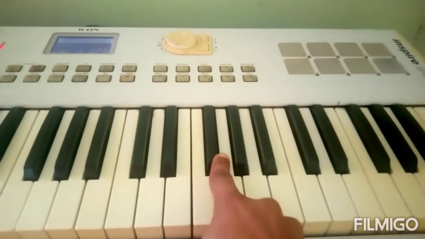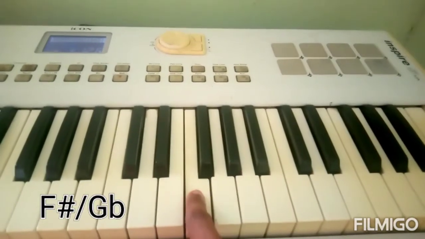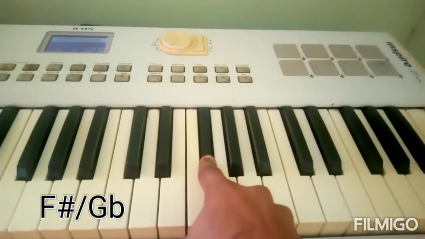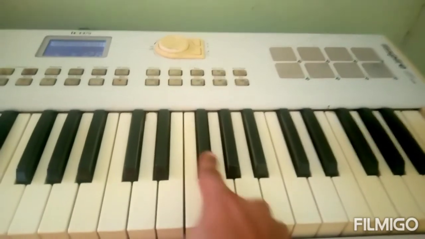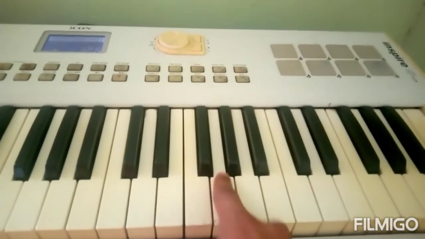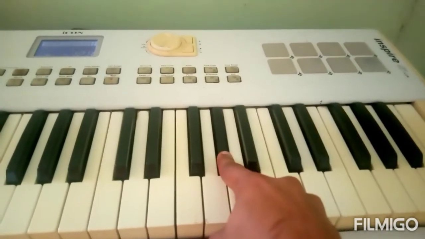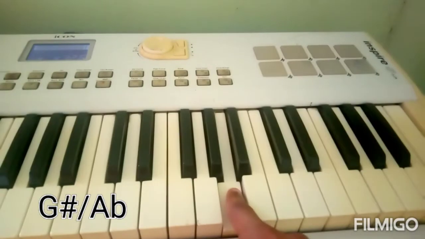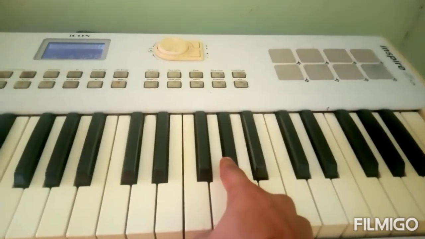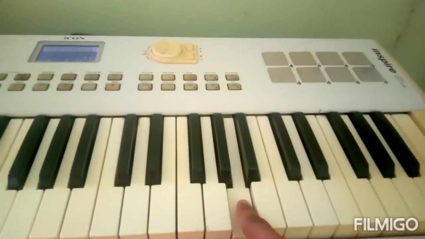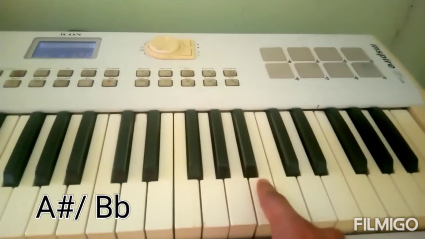Now, standing on F, what will be the name of this key? It will be F sharp, right? Because I move a half step forward. So this will be F sharp. This is G. If I move a half step backwards, it will be called G flat. This is G. If I move a half step forward, it will be called G sharp. This is A. If I move a half step backwards, it will be called A flat. This is A. If I move a half step forward, it will be called A sharp.